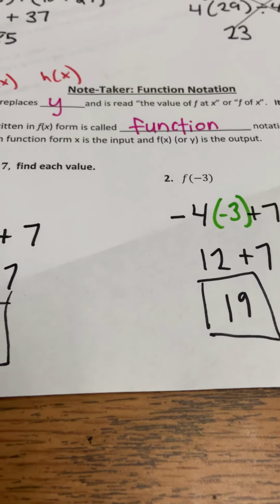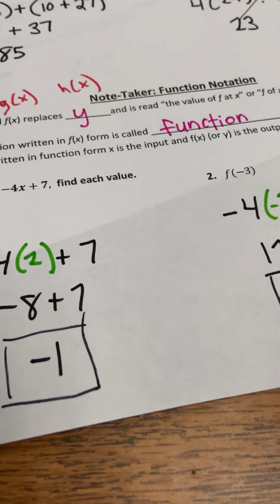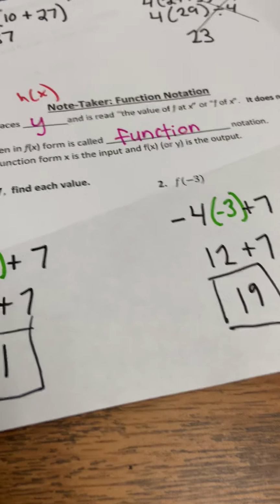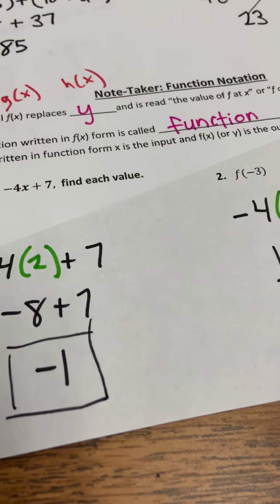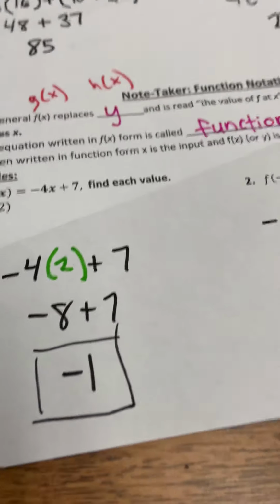This is going over function notation again from class today. Just a review for anybody that wants to go over it again.